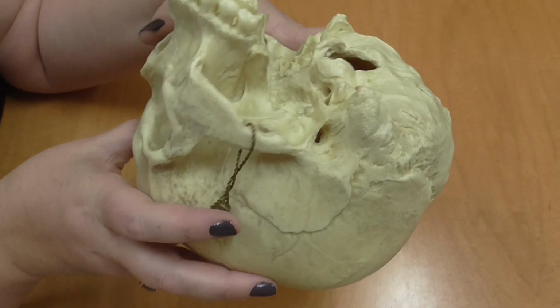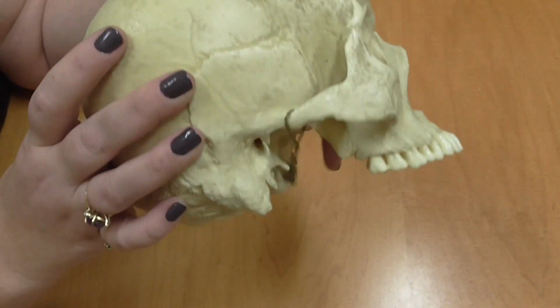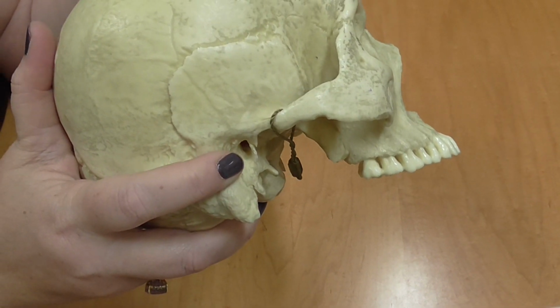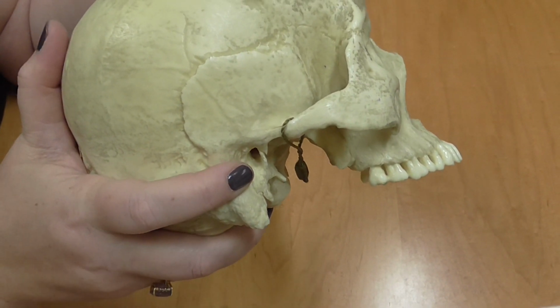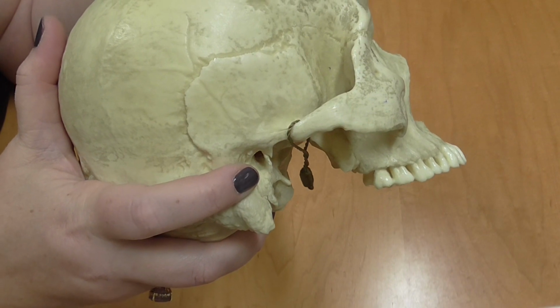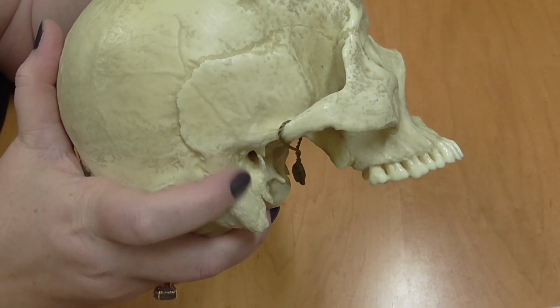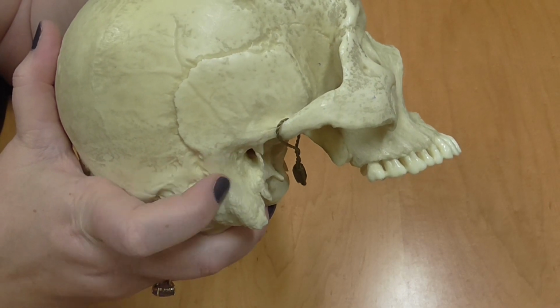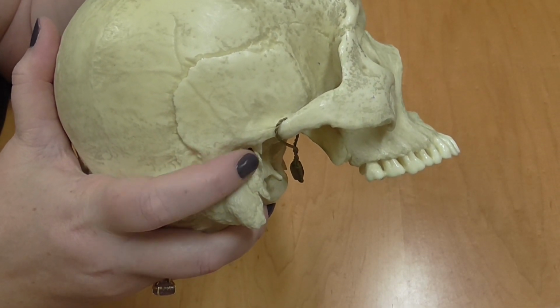So we move to the side of the skull. Let me turn them right side up here. Okay. You'll see that we've got this big hole on the side. That's going to be your ear canal, or correctly termed external auditory meatus. External because it's the outside portion, auditory having to do with hearing, and a meatus is a tube, so that kind of breaks down that term.